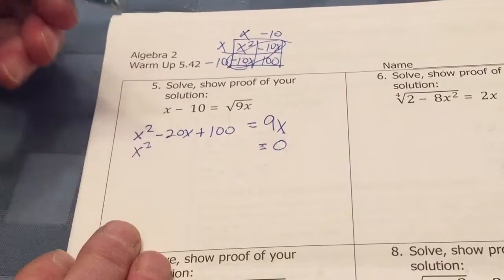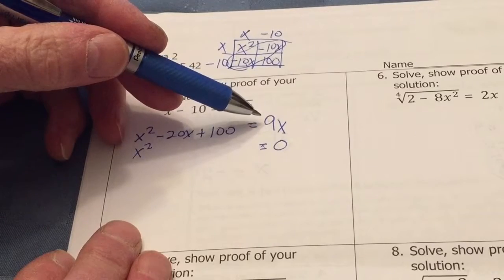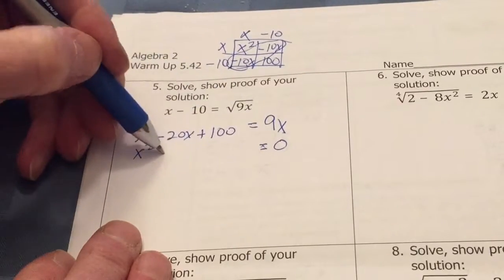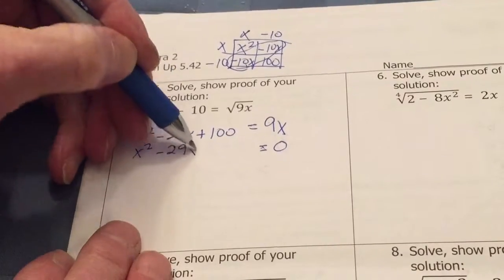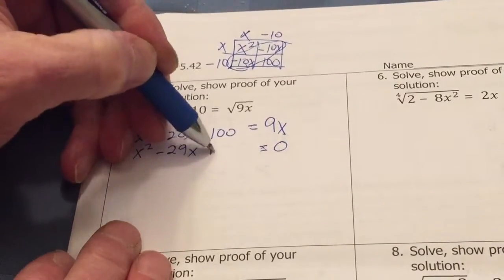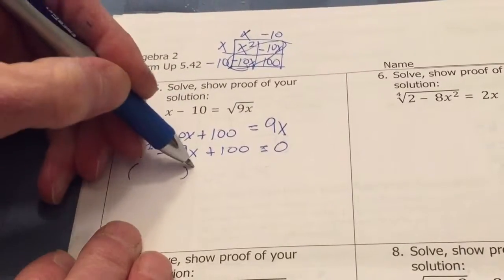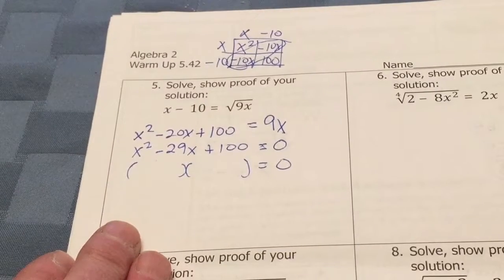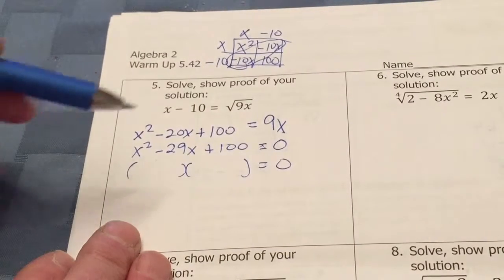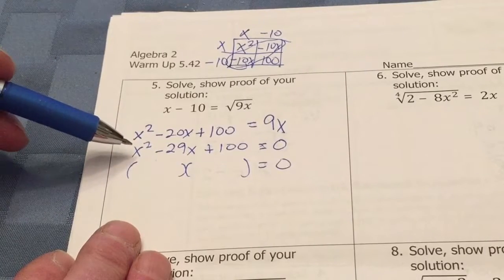Since this is a quadratic, our usual strategy means we want to make that equal to 0. And to do that, we'll have to subtract 9x from both sides, and that'll make this negative 29x plus 100.